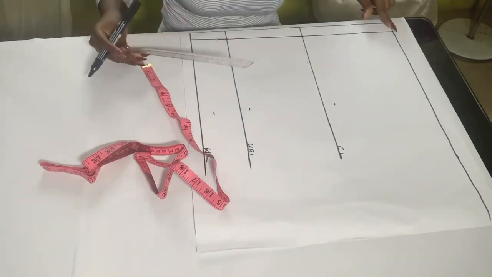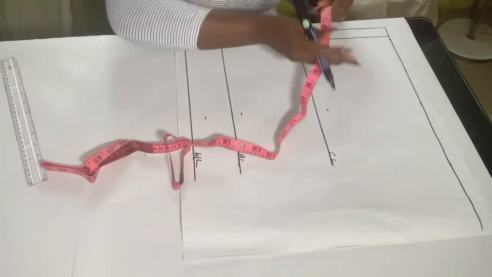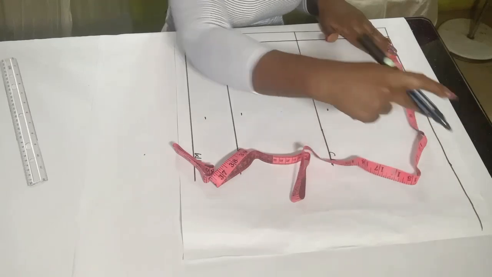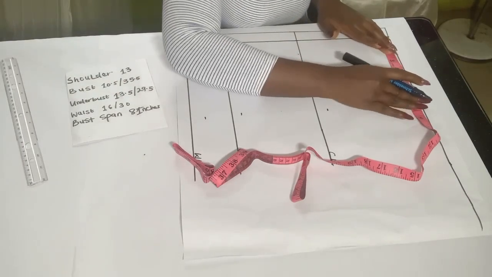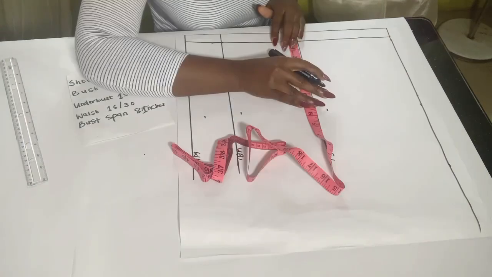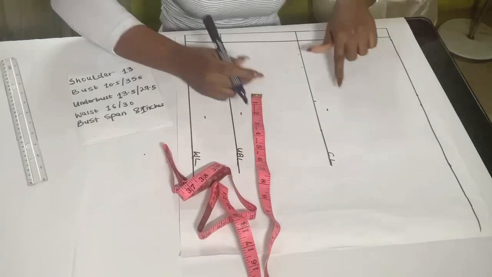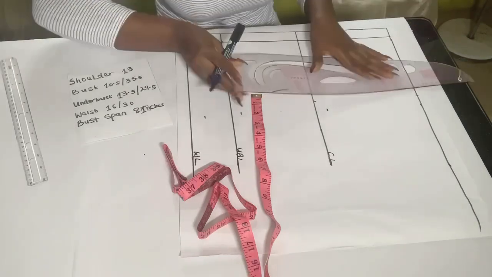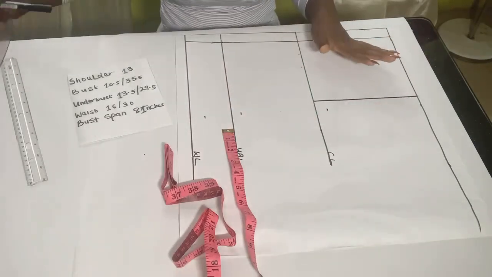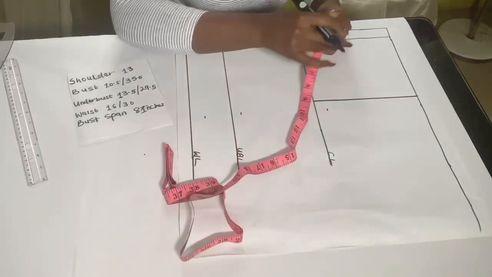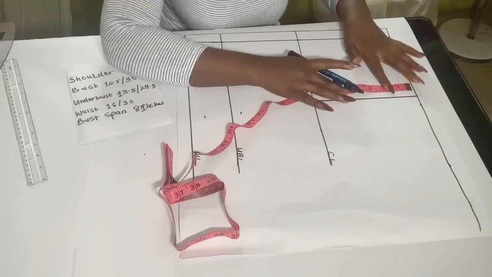Just like I did for the front, I left this out because of our shoulder allowance. So afterwards, I'll be taking my shoulder measurement. My shoulder measurement is 13. Still, you divide by 2. So whatever yours is, you divide by 2. Then you repeat the same thing on your chest line. Then you connect the 2 lines together. Then my shoulder measurements of 1 inch, they need to be coming down by 1 inch.